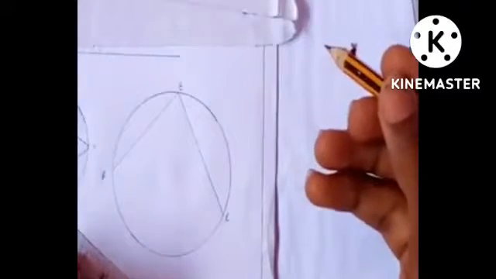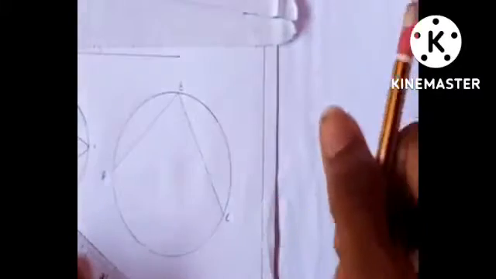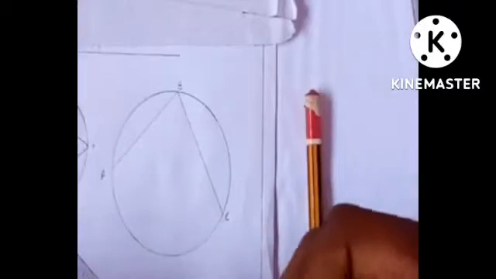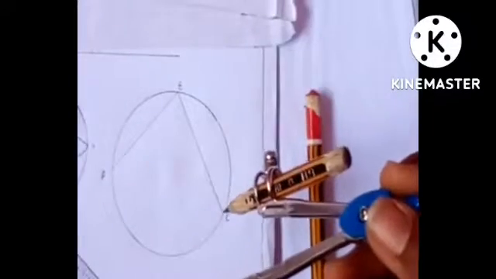The next stage is to bisect AB and BC. So I'm going to go through the process of bisecting the lines. So just in case you don't know how to bisect a line, this is the procedure to be followed.